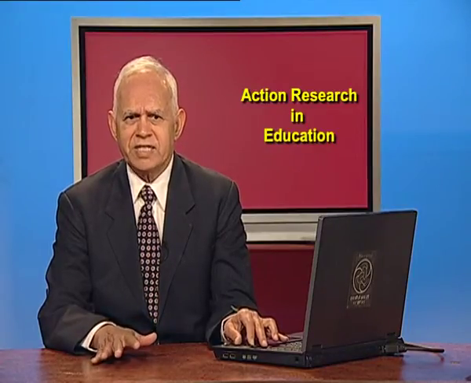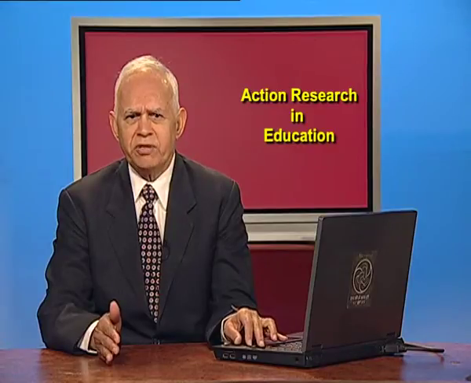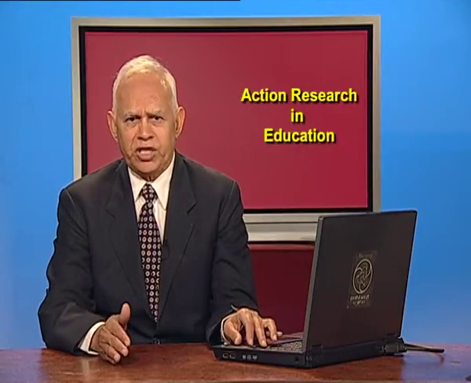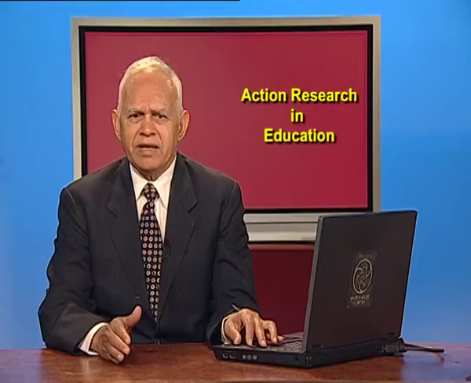Now, we try to find out what the various types of research are. Researches can be classified in different categories, or classes, or they can be of different types. Whenever we talk of different types of educational research, we must understand the base. The moment the base changes, the types of educational research will also change. So, one type is qualitative educational research or quantitative educational research, and the classification is based on the nature of data or nature of information.